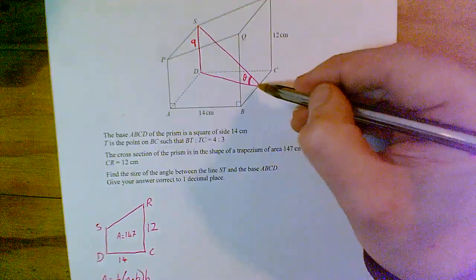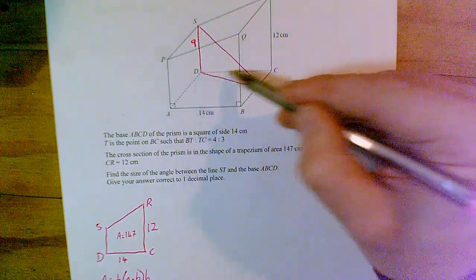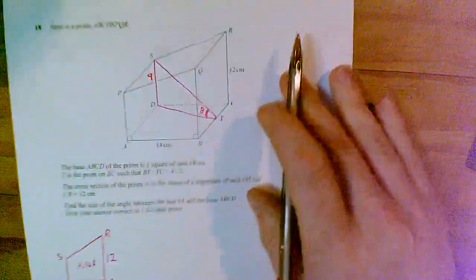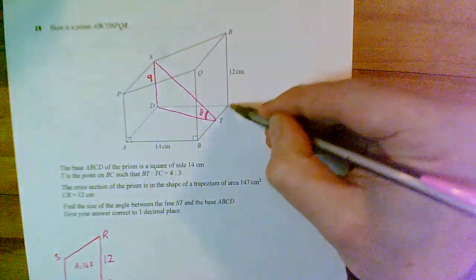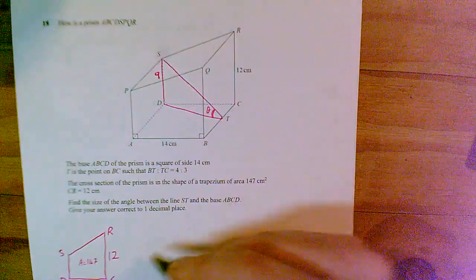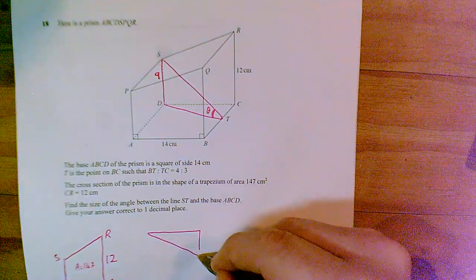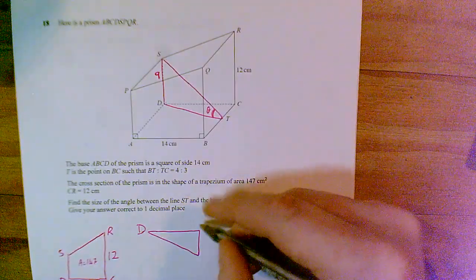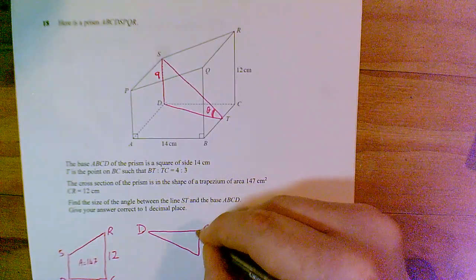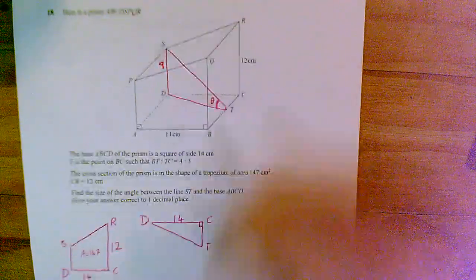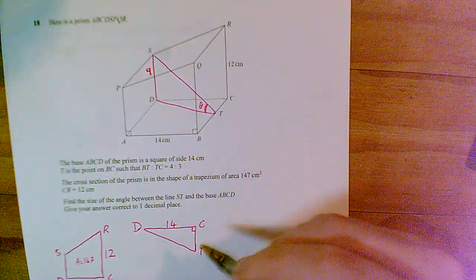The way to work out DT is to realise that we know that length there, and it gives us some information about TC. So I can kind of start working backwards. I'm going to look at this triangle here, the one that goes from D to C to T. That's a right angled triangle, and I know that length is 14 because it's a square at the bottom.